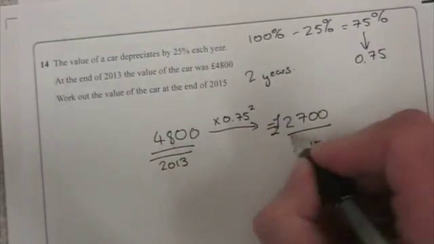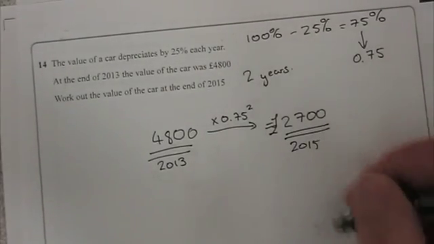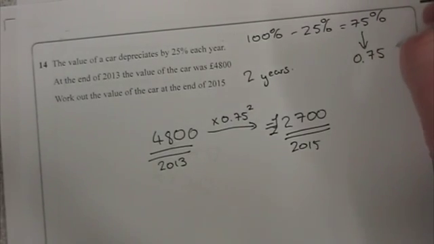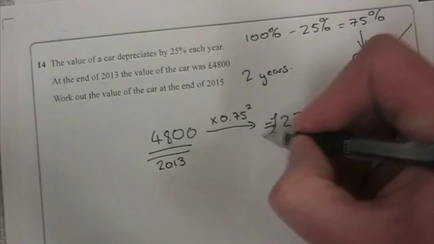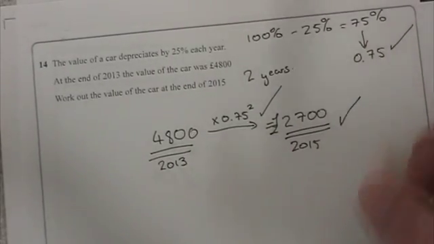the value is £2,700. So for this question, it's 3 marks. You get a mark for recognising there's a multiplier, you get a mark for applying it twice, and you get a mark for a final correct answer.